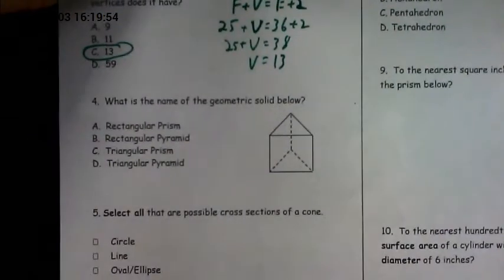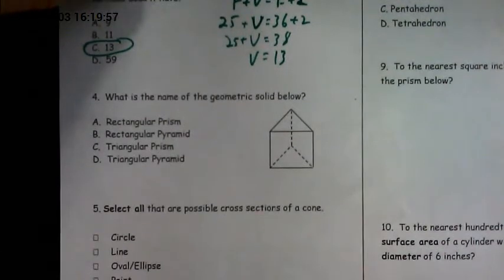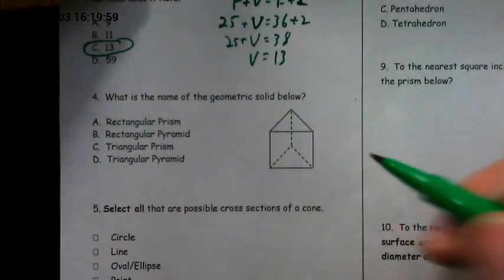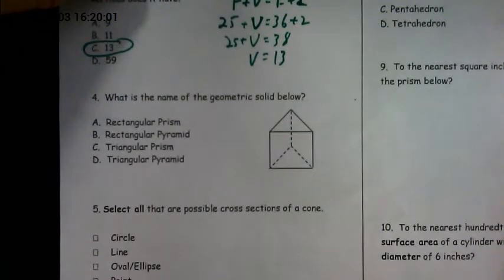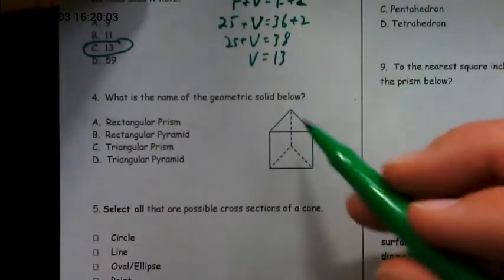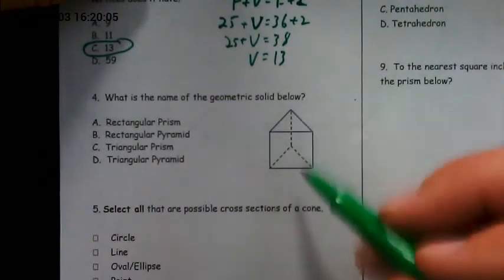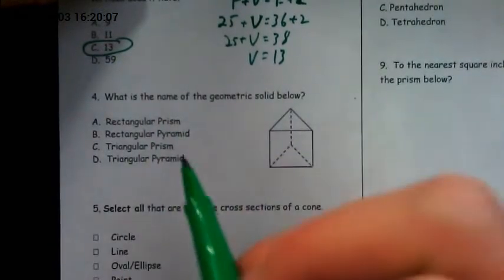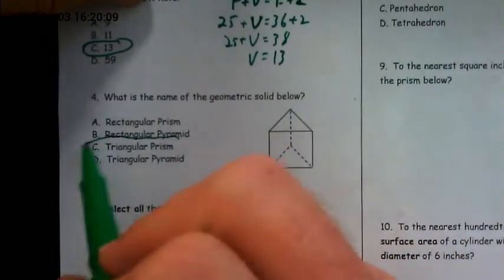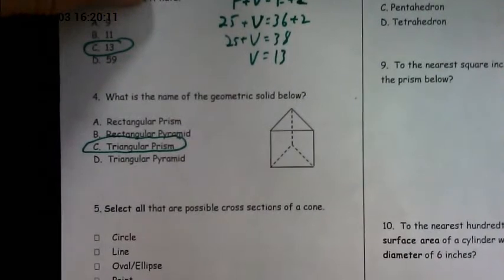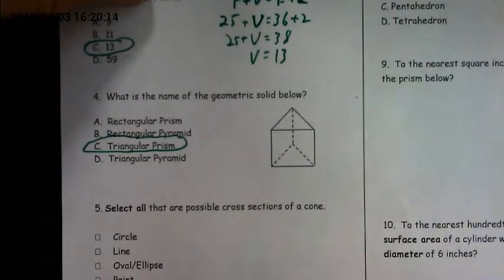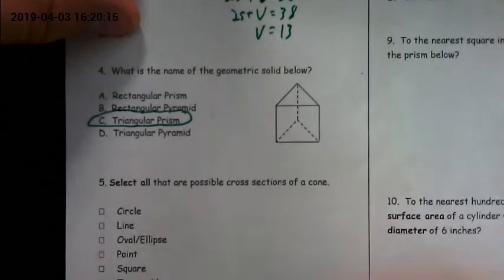What is the name of the geometric solid below? Triangular prism, yeah. All the other sides are rectangles except for 2 of them. So those are our 2 bases. This is a triangular prism. I saw a hand go up. No? Nothing? All right.